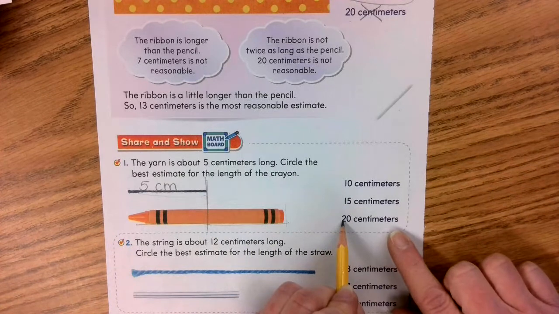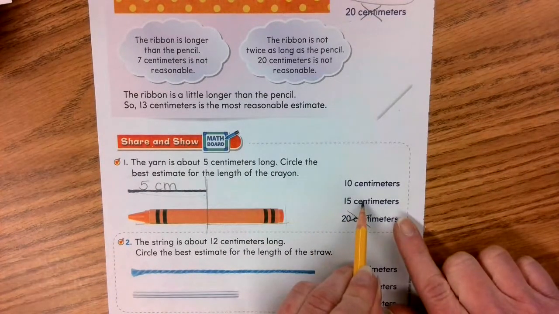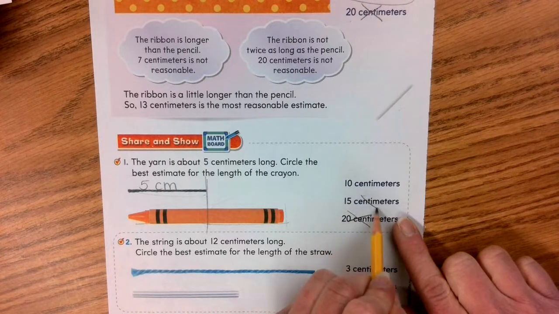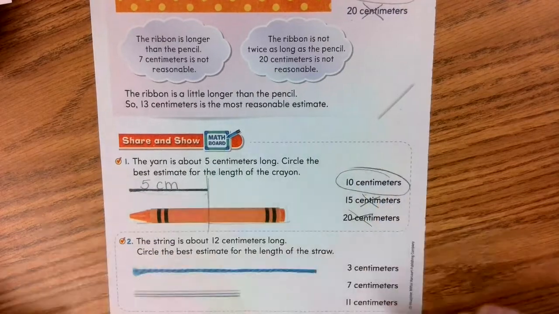Okay. 20 centimeters. Is the crayon going to be 20 centimeters? No, that's way too much. 15 centimeters? No, that's way too much. But our most reasonable guess is 10 centimeters.